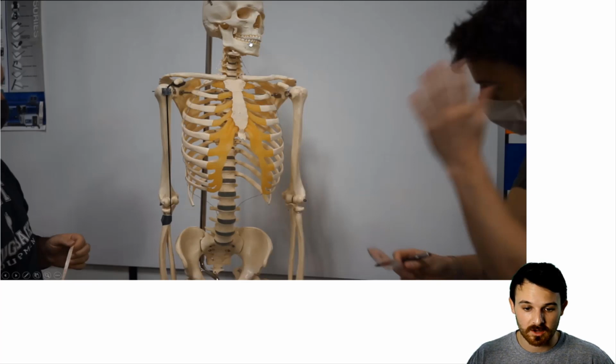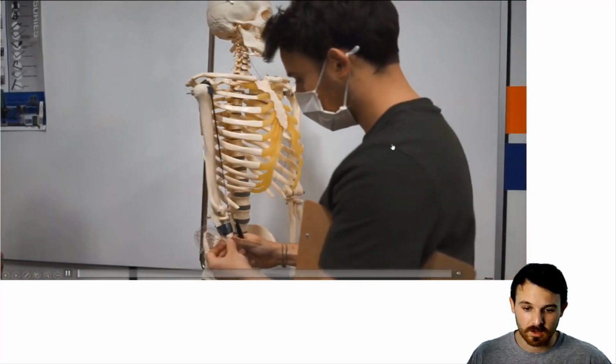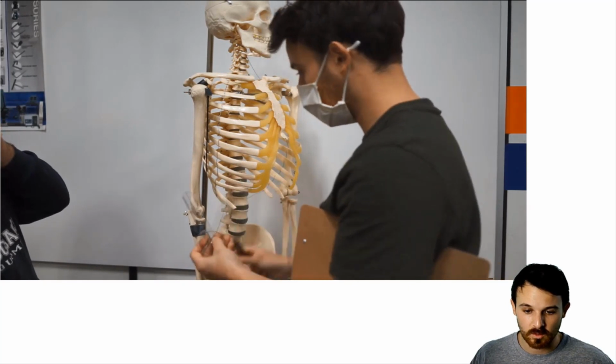You can see it a little bit better here, but I'll play this and show you how we measured those. So first I take my goniometer and position it to our first joint angle, which I believe is 45 degrees.